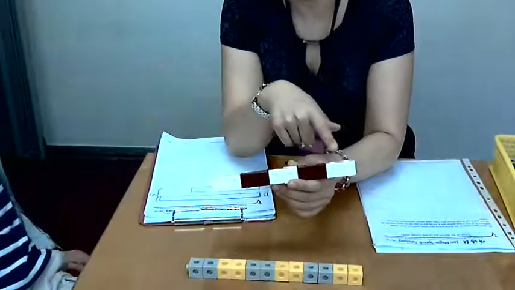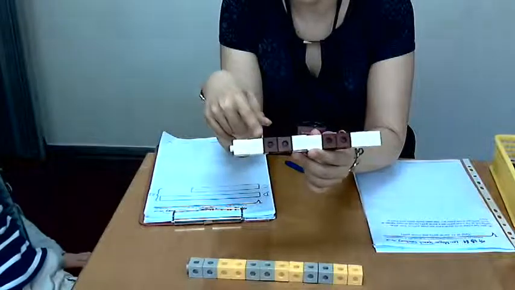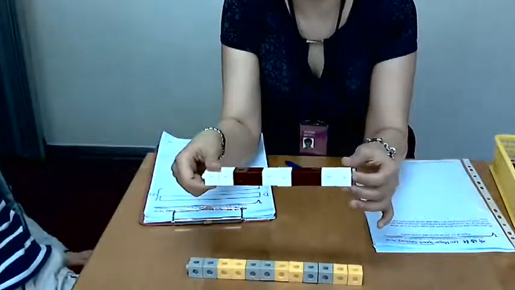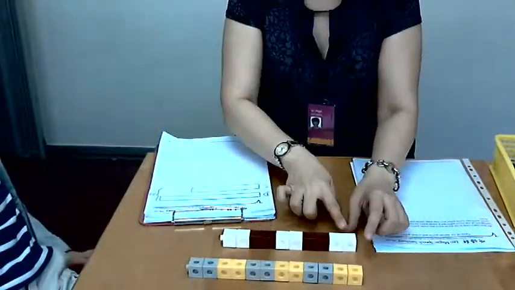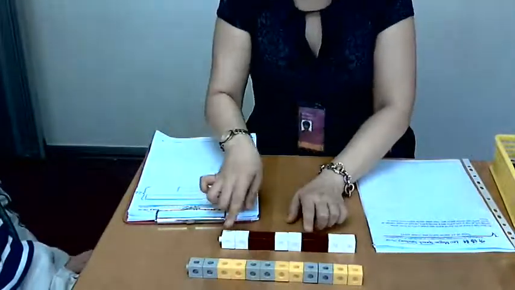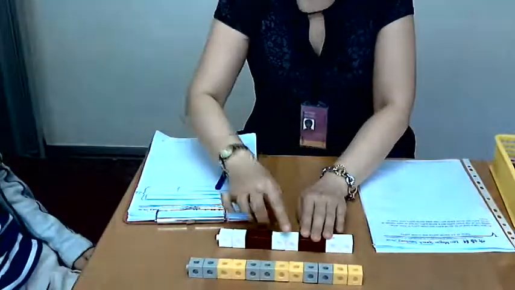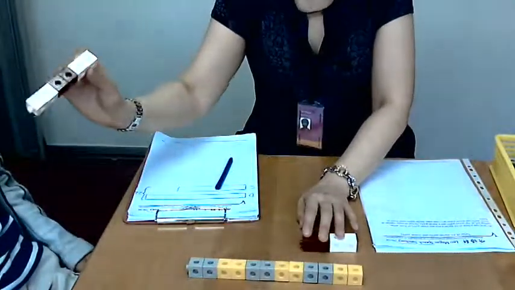Count with me the 5 parts. 1, 2, 3, 4, 5. Okay, so the cream puffs, 3/5. So after selling, how much is 3/5? 1, 2, 3. 3/5, look, 3/5 after selling 3/5.